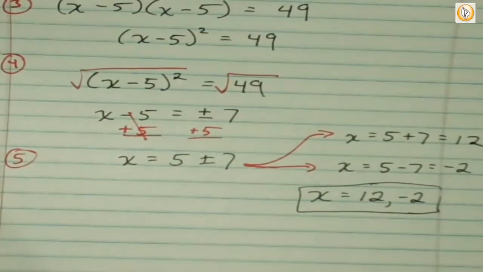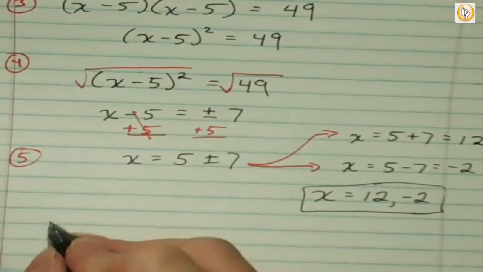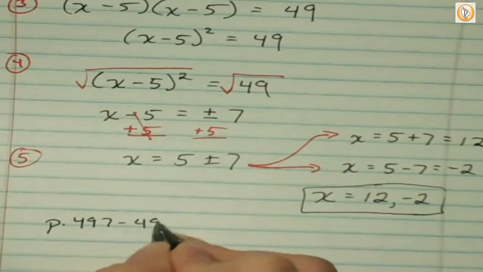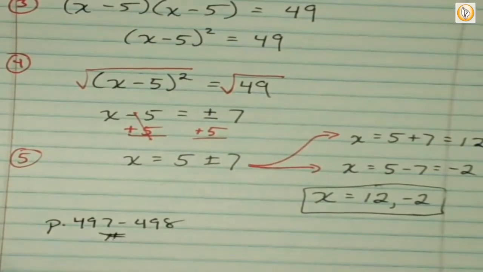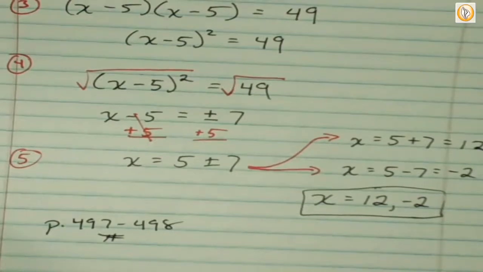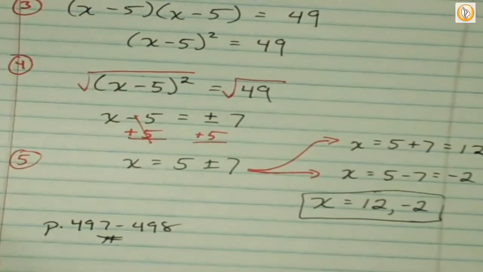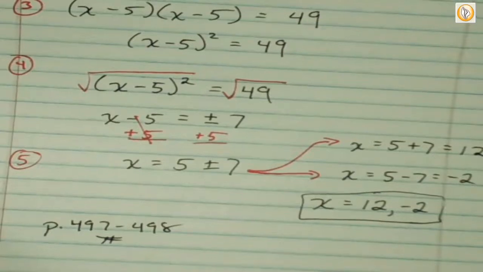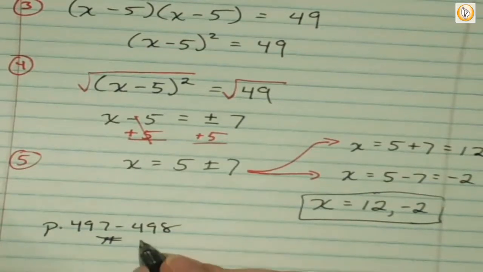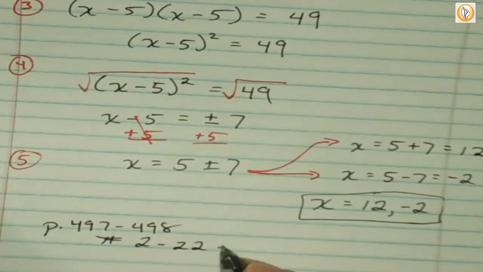So, y'all are doing page 497, 498. Numbers 2 through 22 even.